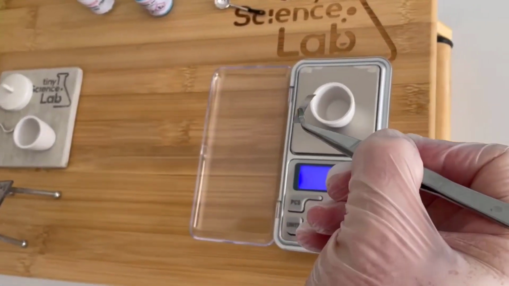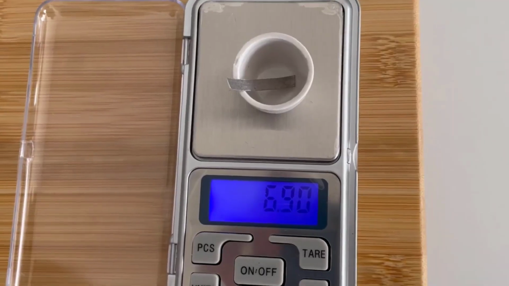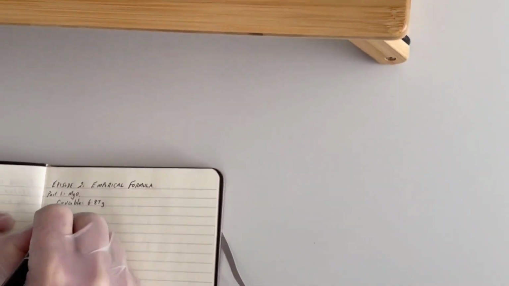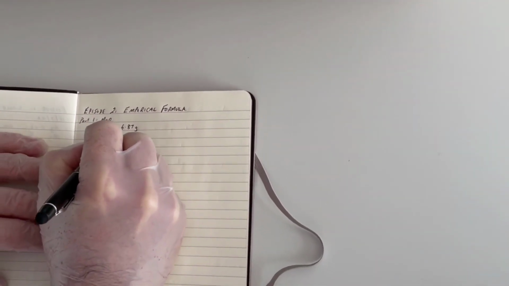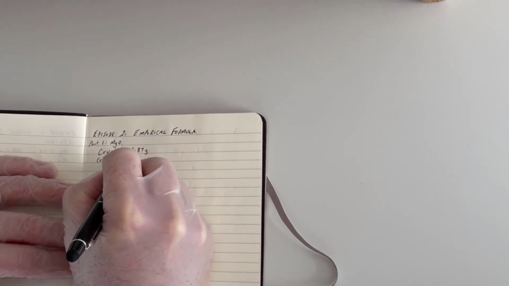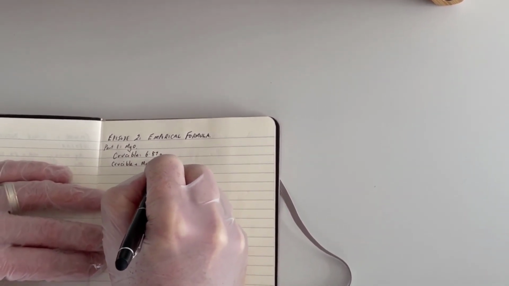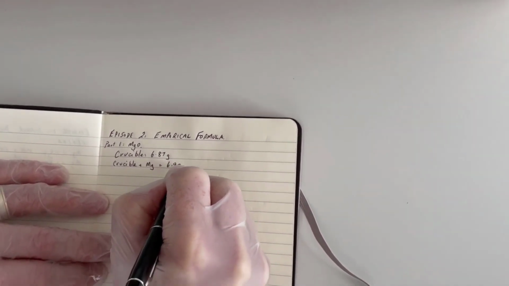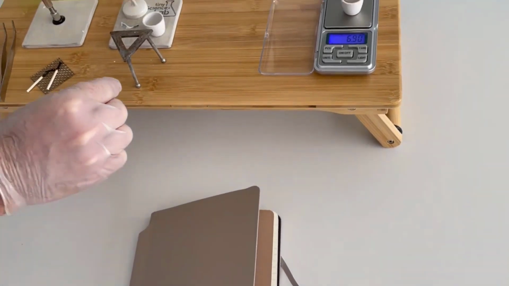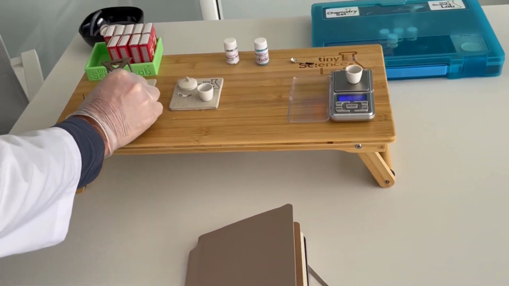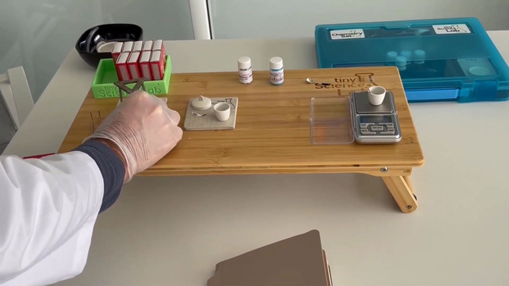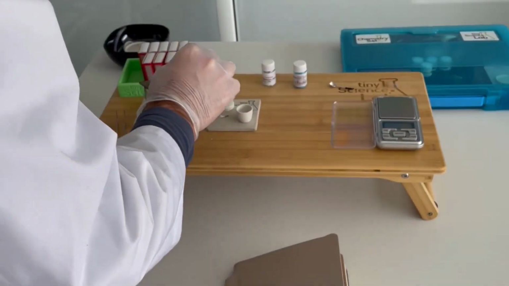So now I'm going to add my piece of magnesium. So crucible plus magnesium is 6.90 grams. Okay, so what we want to do now is heat the crucible with the magnesium.